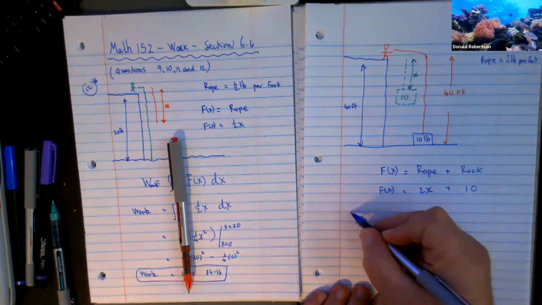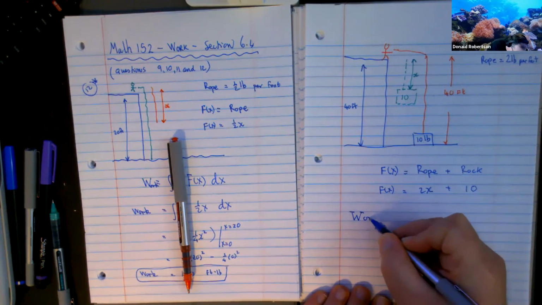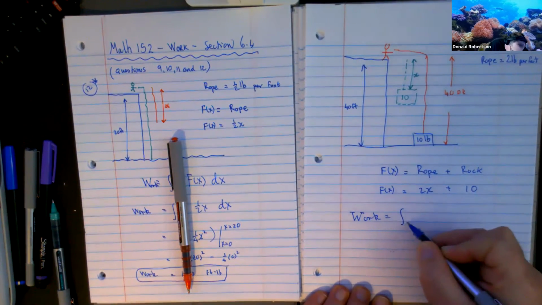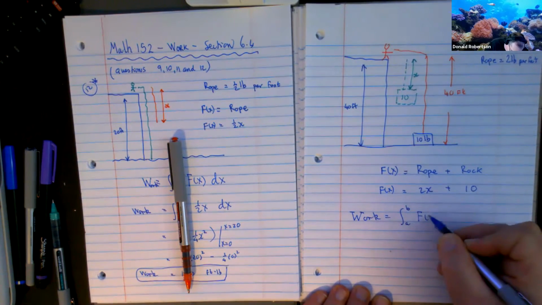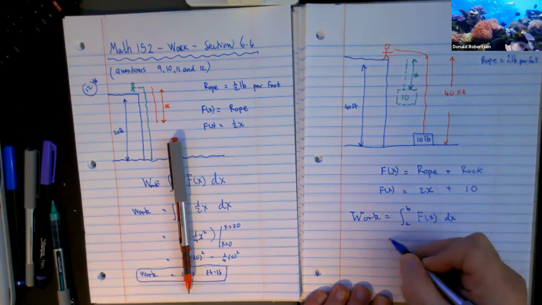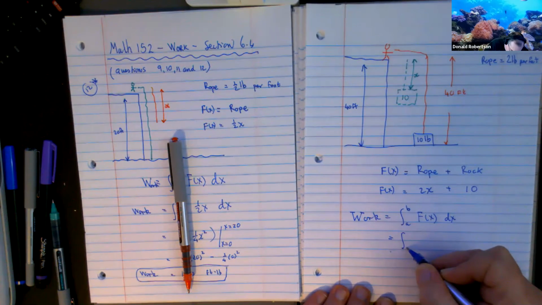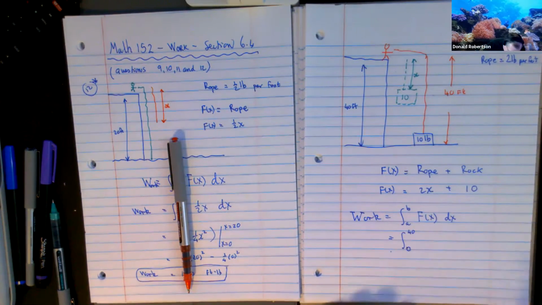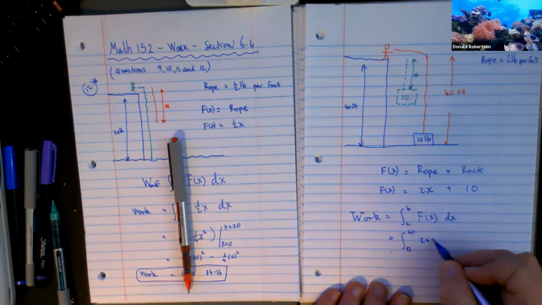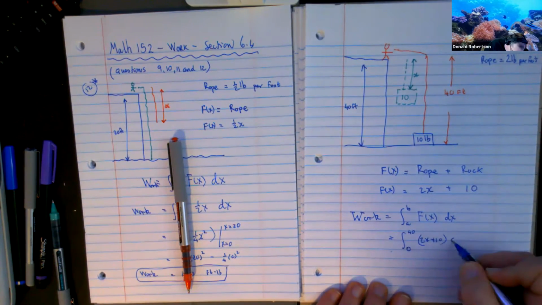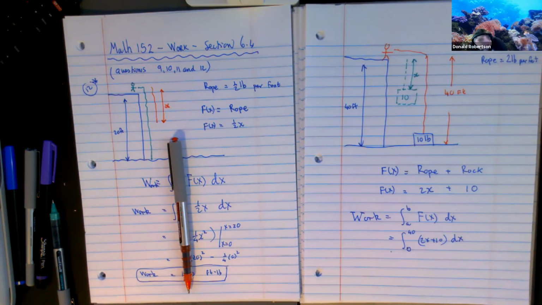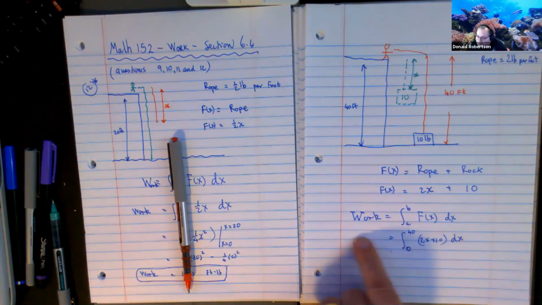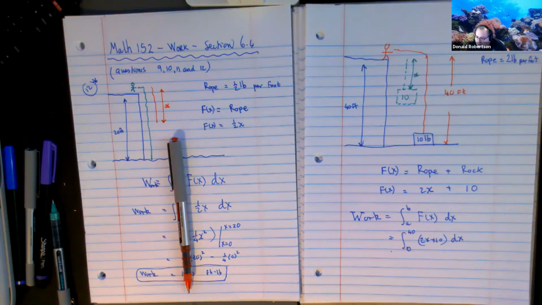Which means that we can now do the work done. It's going to be the integral from a to b of the force function. It's going to be the integral from 0, the bottom, to 40. Agreed? And the force function is that. Are you comfortable with how I constructed the force function and now using it to find the work done? Are we good with that?